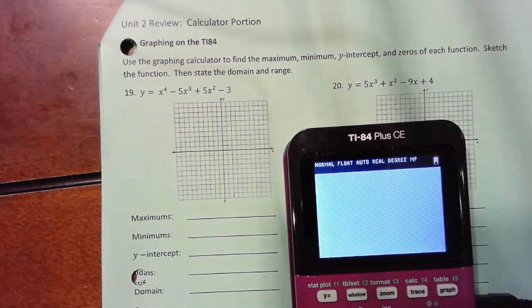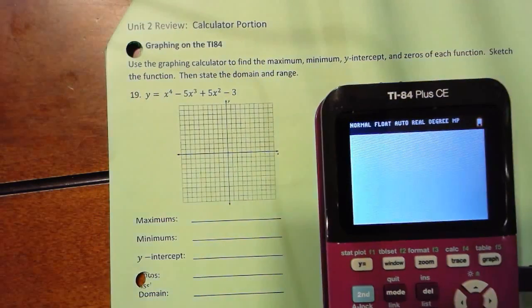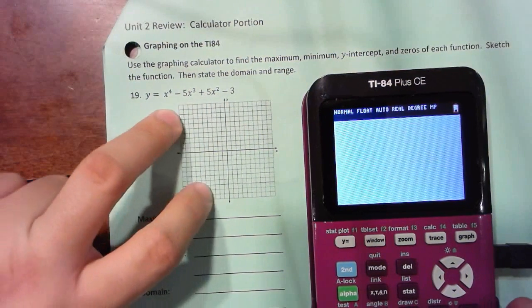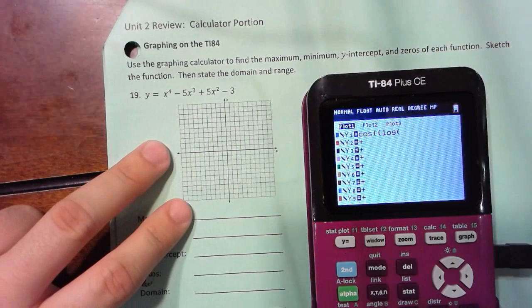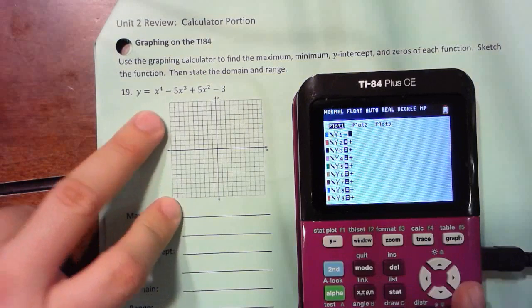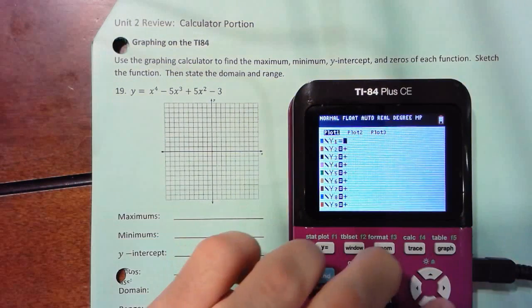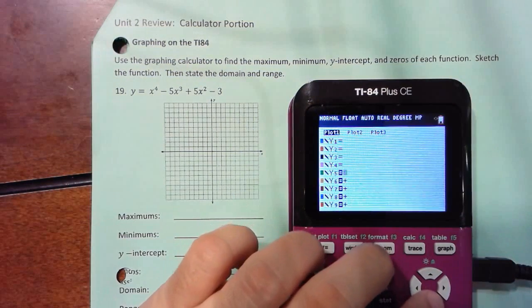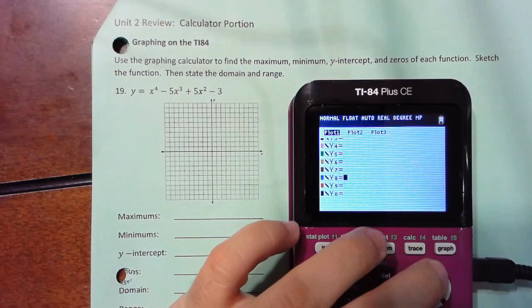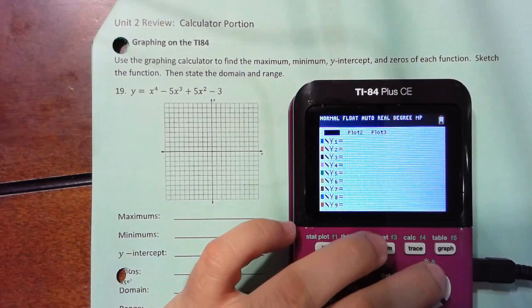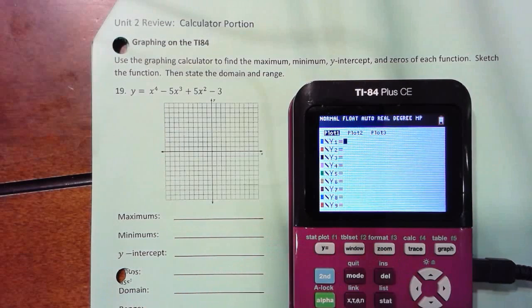Okay, here we go. So in this one we're going to be using the graphing calculator to find all of this information and then plot the graph. So to plot it, whatever's in there, we're going to go, oh goodness, what's going on? Okay, hold on. A bunch of crazy. That's what happens when children play with calculators. Okay, we're ready.